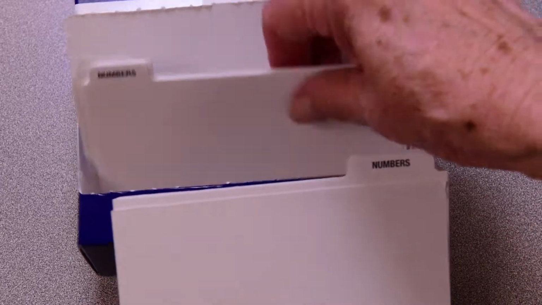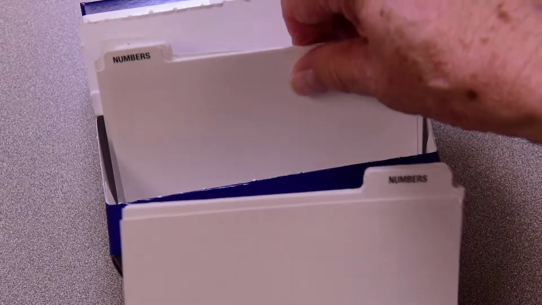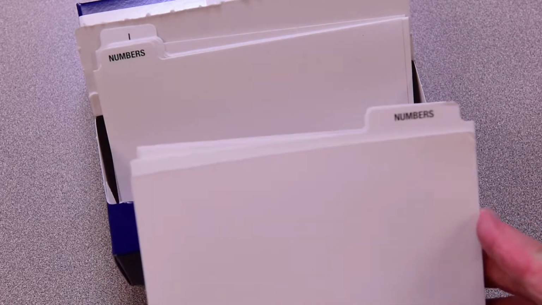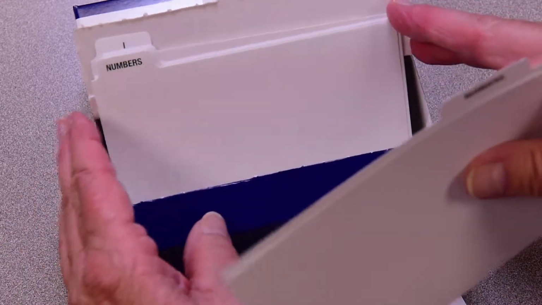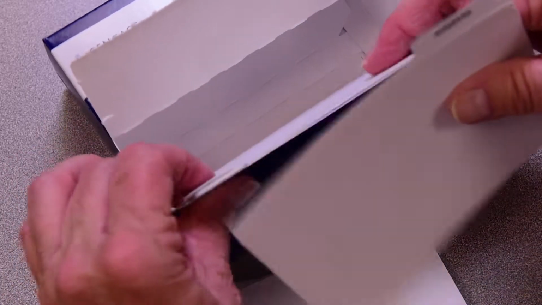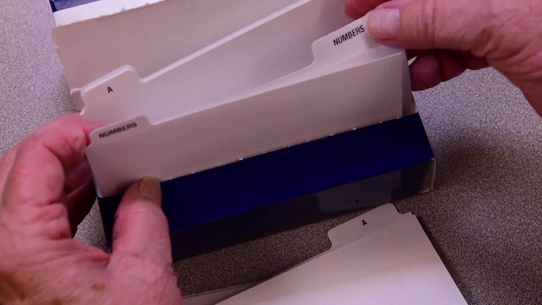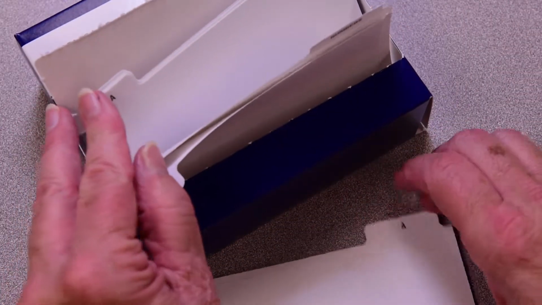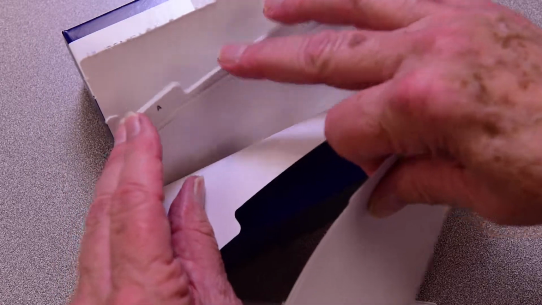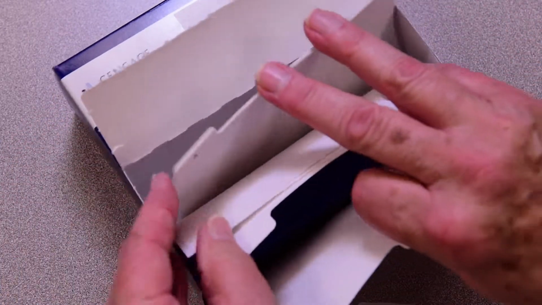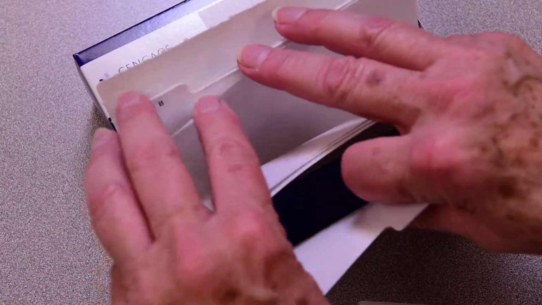So once we have our general guides in the box, then we're going to add the general folders behind each of their respective guides. So numbers folder goes behind numbers guide. A folder goes behind A guide.